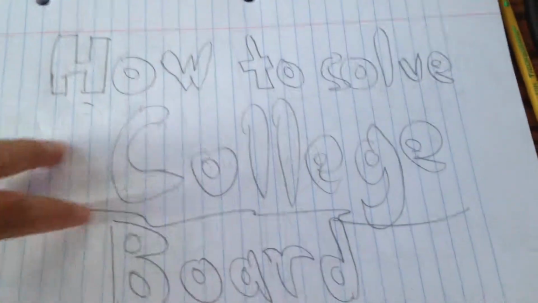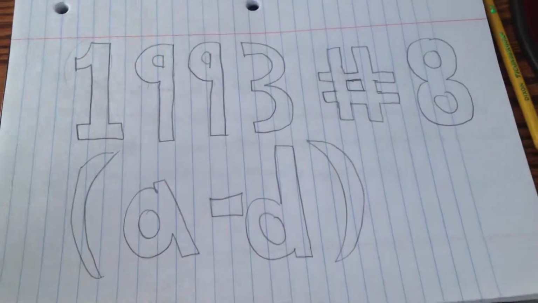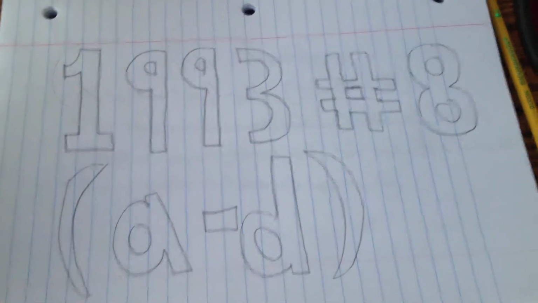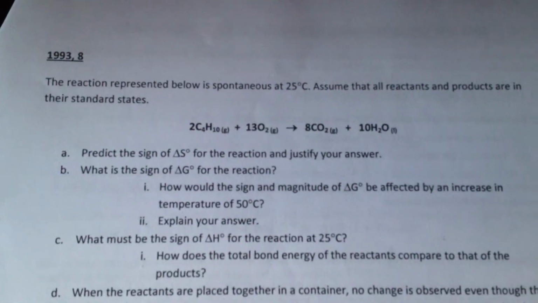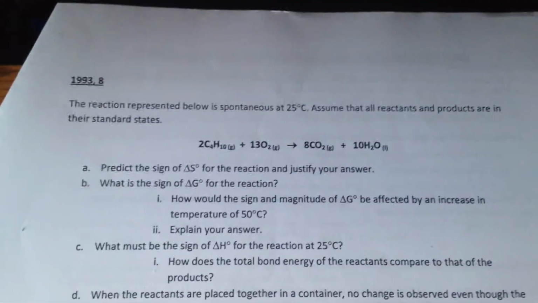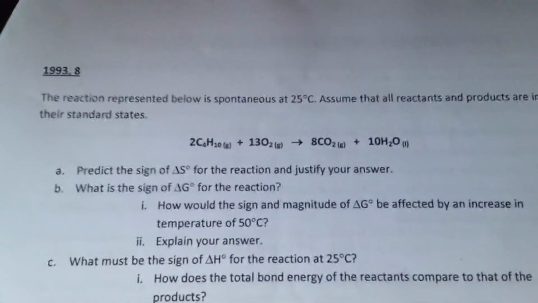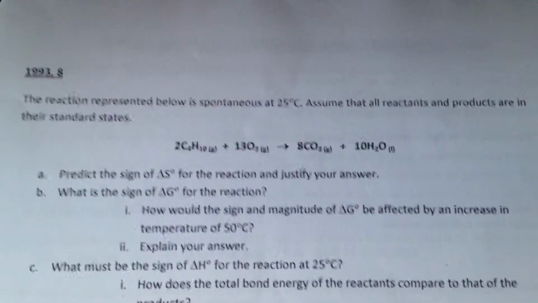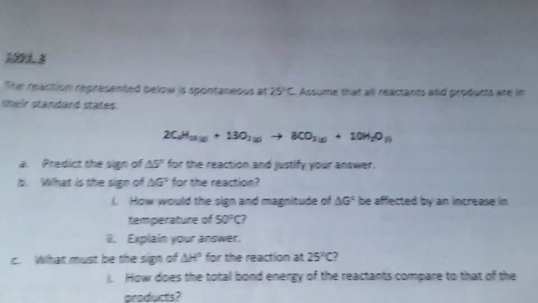Welcome to How to Solve College Board AP Chemistry Free Response 1993, Number 8, Parts A through D. Let's look at the question. The reaction represented below is spontaneous at 25 degrees Celsius. Assume that all reactants and products are in their standard states. 2C4H10 gas plus 13O2 gas yields 8CO2 gas plus 10 H2O liquid.